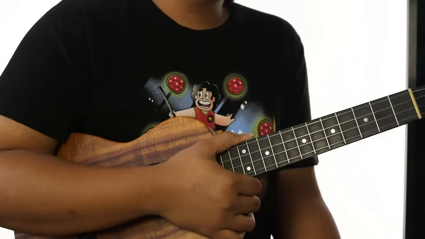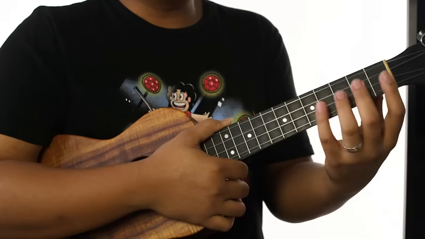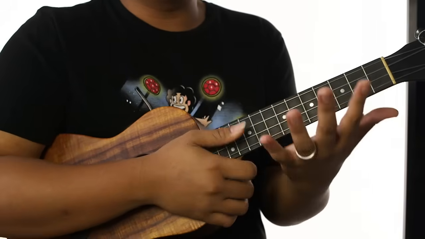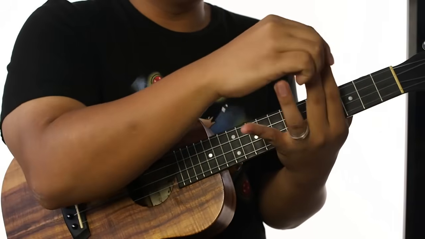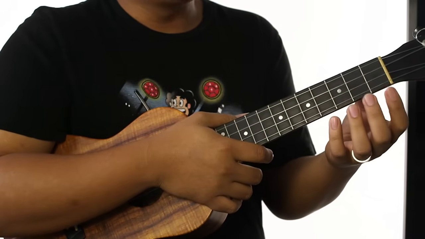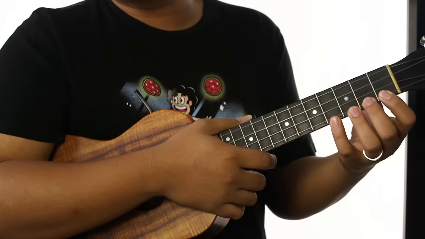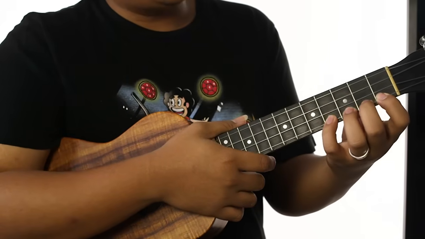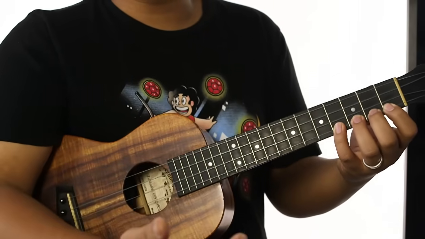Let's now do the spider. With the spider, we're gonna put our fingers into groups. I'm gonna put pointer and middle finger into one group, ring and pinky finger into another group. We're gonna place it down on frets 1, 2, 3, 4, once again just like the worm, and I'm gonna count to 12. Each count is gonna have a movement.